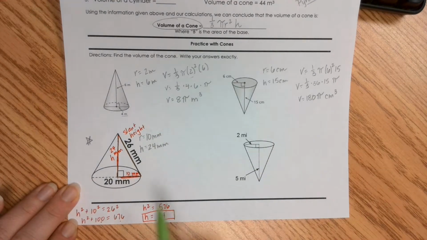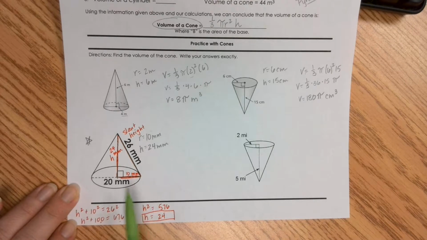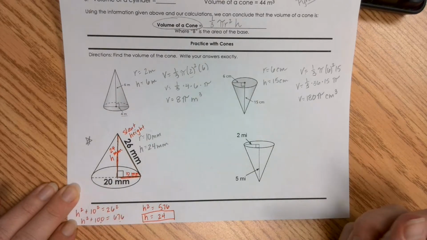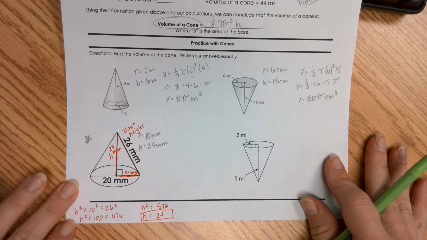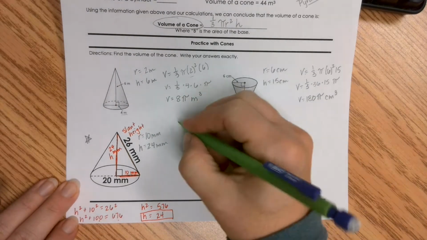Please watch out for these kind of problems. Though you'll probably see one on the milestone. It's not hard to find the volume of a cone, but if you have to evaluate what is the radius and what is the actual height, because they're giving you the slant height, it increases the depth of knowledge, the rigor of it, and they're probably going to ask you like that on a milestone.